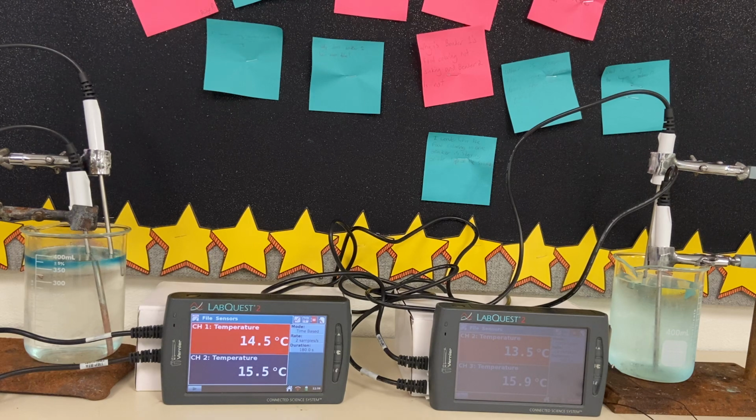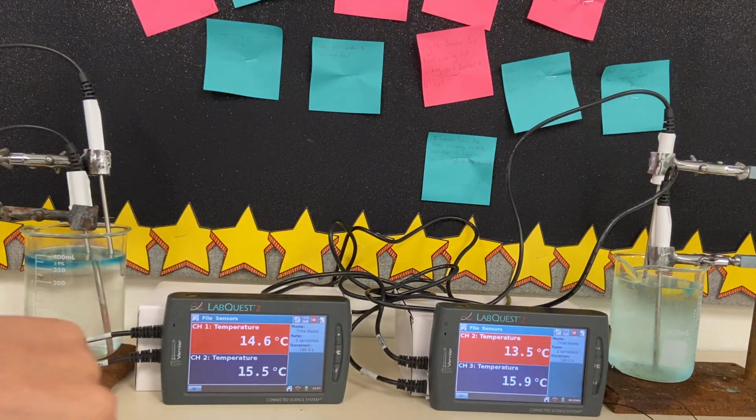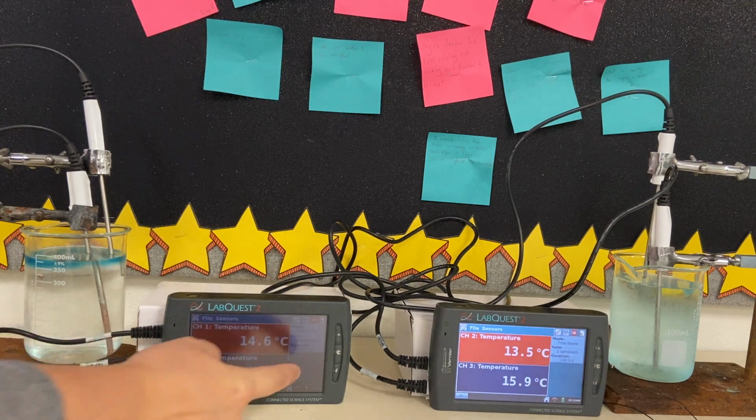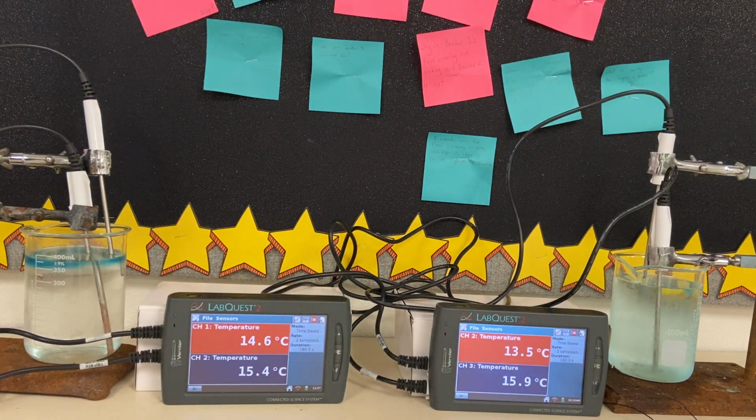Okay, at this point in time, beaker 2 has just a little bit of ice left, and beaker 1 has significantly more. I would say that beaker 1 has about 8 times as much of its ice cube still remaining that has not melted, whereas beaker 2 is almost completely melted. So we are just about to the end of our data collection.